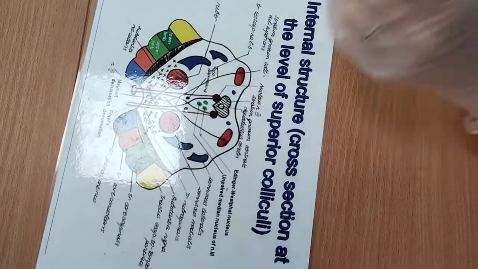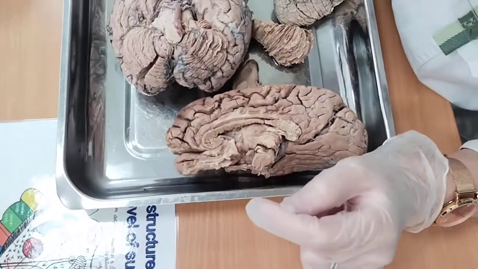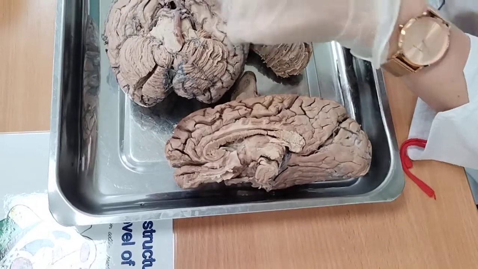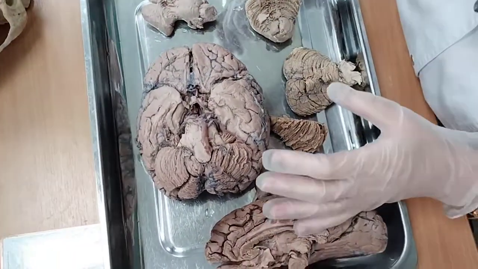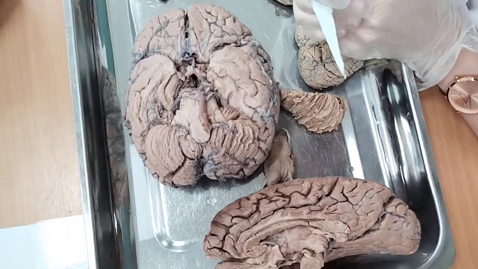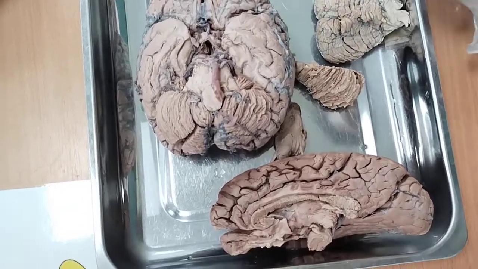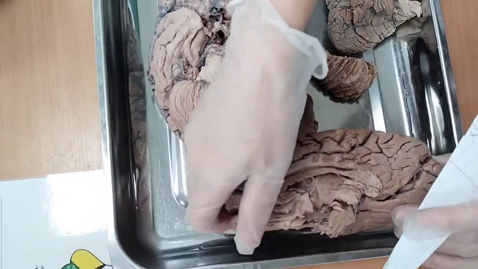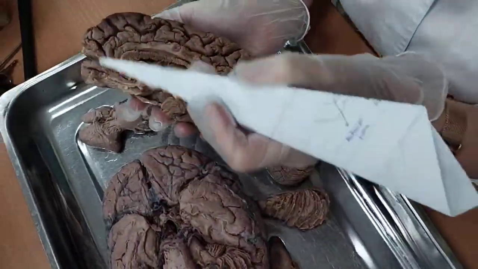So cavity of the midbrain, I told you, Sylvian aqueduct. Now diencephalon. Diencephalon, we can see on the ventral surface only, because from all the other sides it is covered by cerebral hemispheres. At the stage of 3 brain vesicles it is developed from prosencephalon, and at the stage of 5 brain vesicles it is developed from diencephalon. We can see all the structures of diencephalon in sagittal section of the brain here.